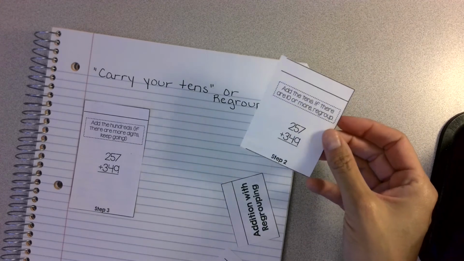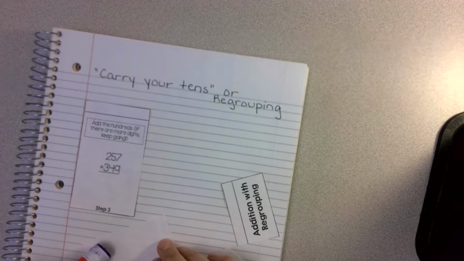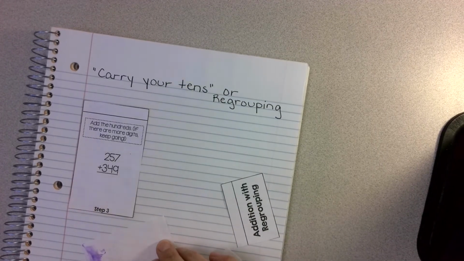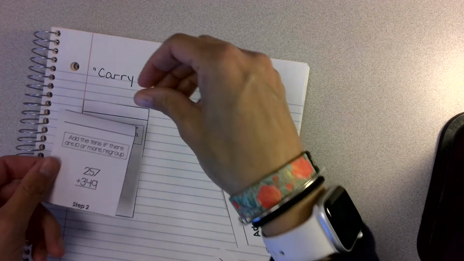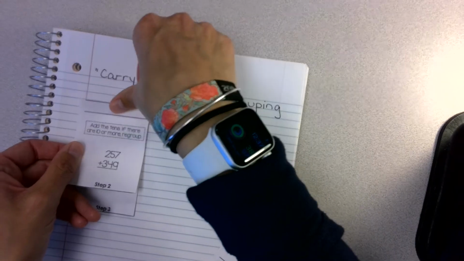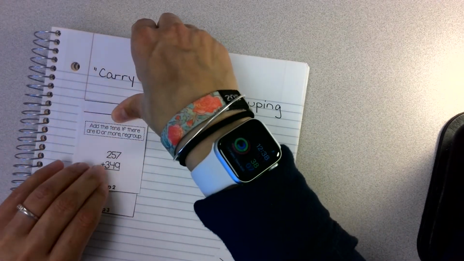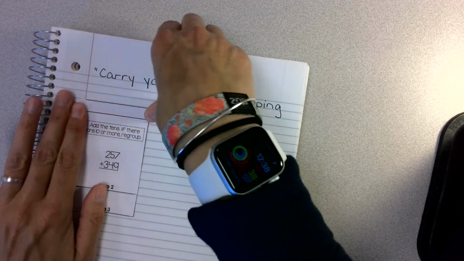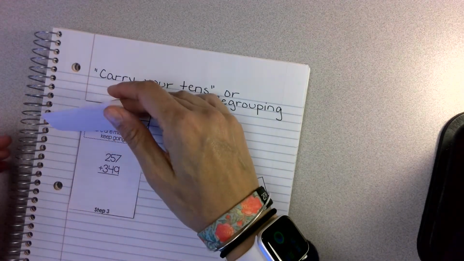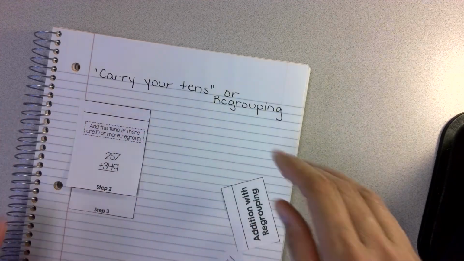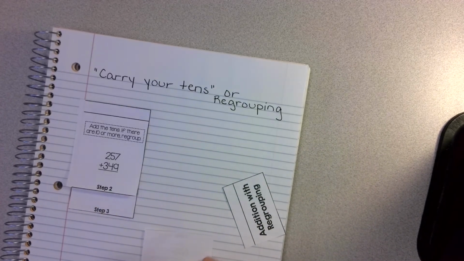Then you're going to go to step 2 and you're going to glue just the top, just like this. And you're placing it right over it. So it makes it like a flip book. And you want it nice and straight. So see how it makes it like a flip book? And then you're going to do step 1.